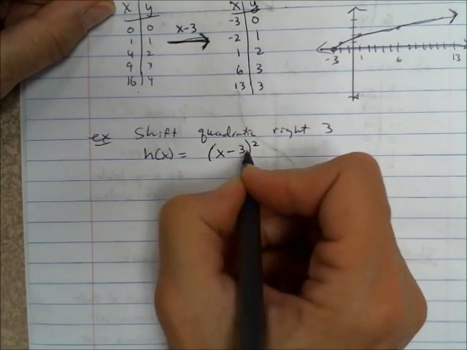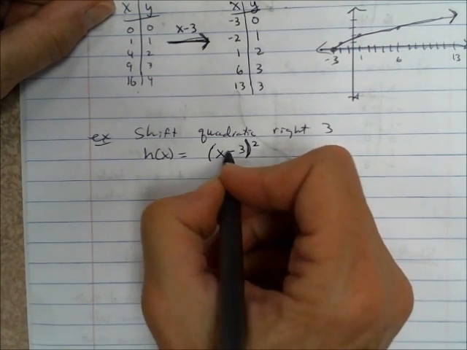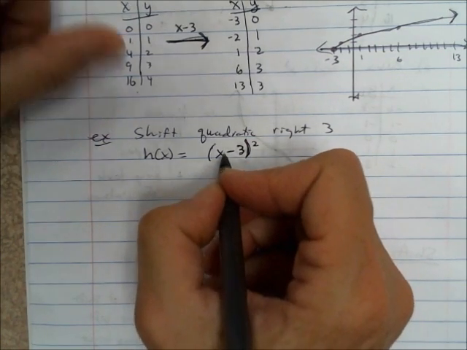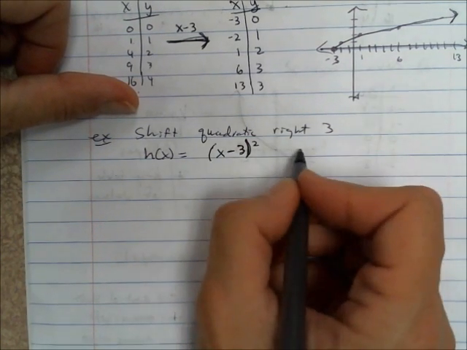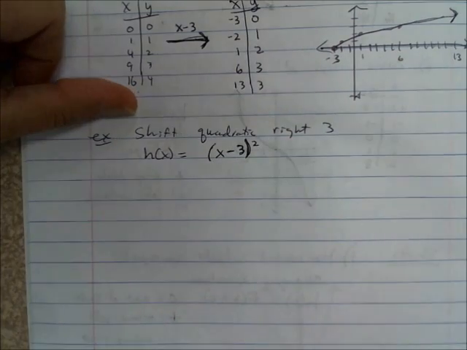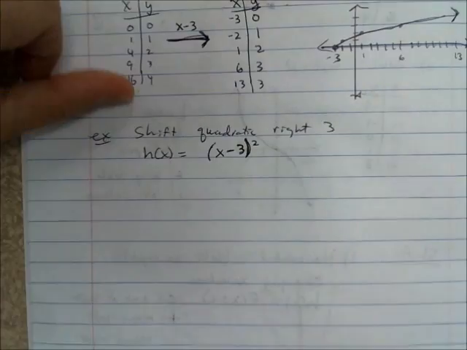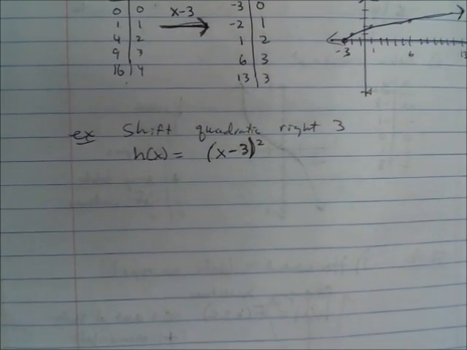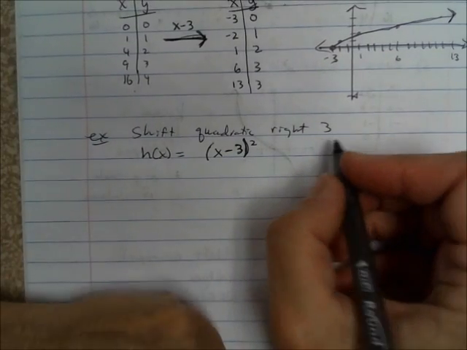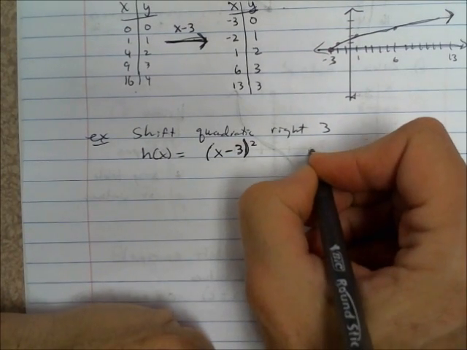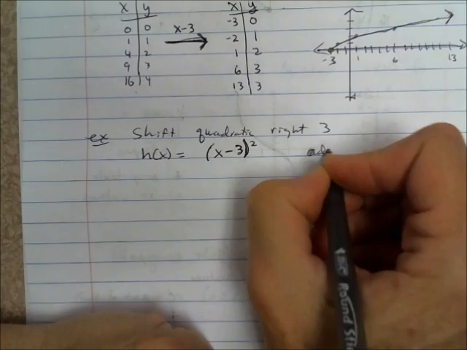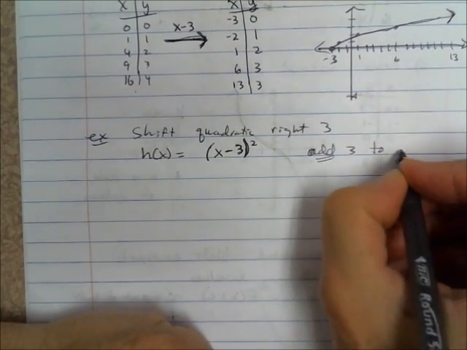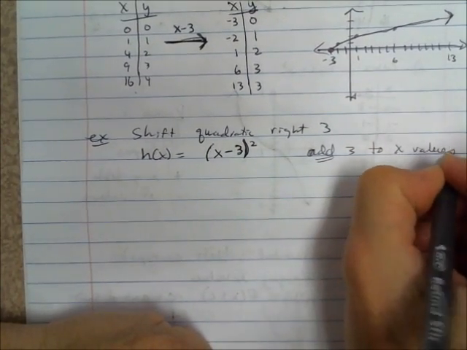So notice that minus 3 is on the inside of the parentheses. If I wanted to shift something down, this minus 3 would have to go on the outside of the parentheses. But inside the parentheses, or inside the function itself, is the plus or minus. So that means right 3, that means you're going to add 3 to the x values.